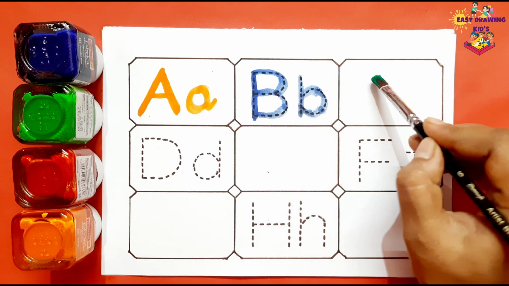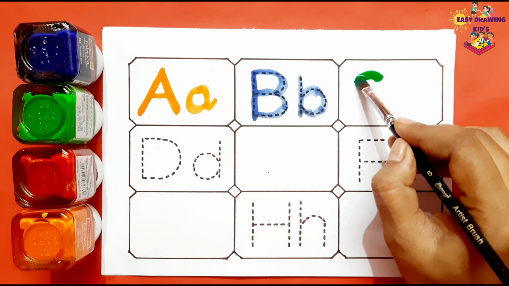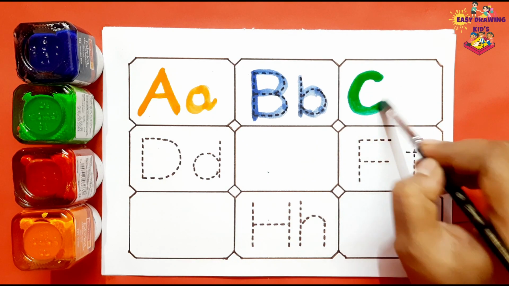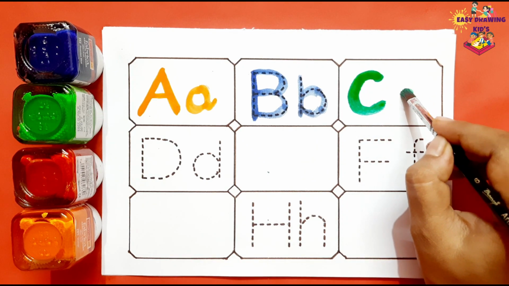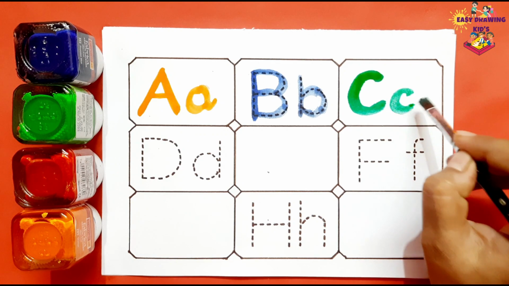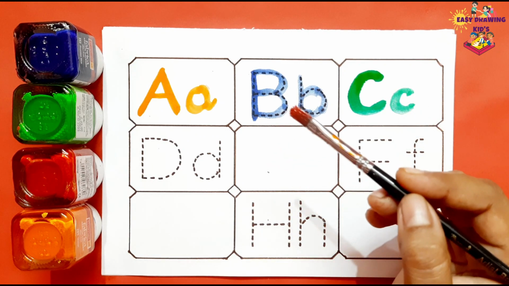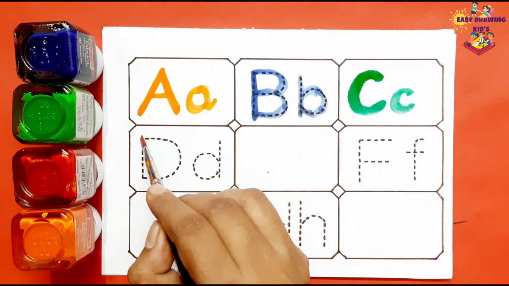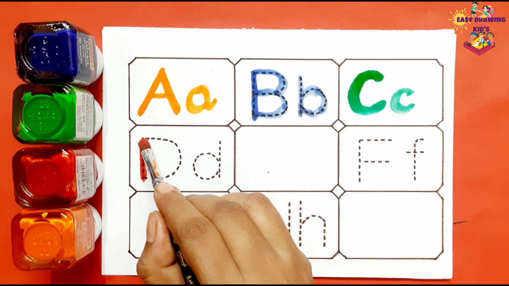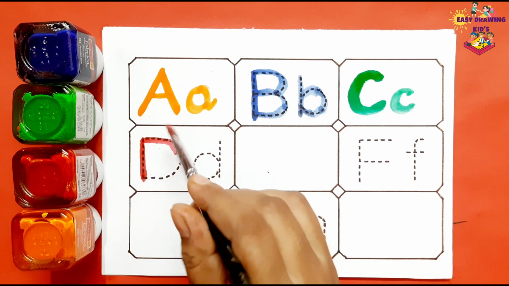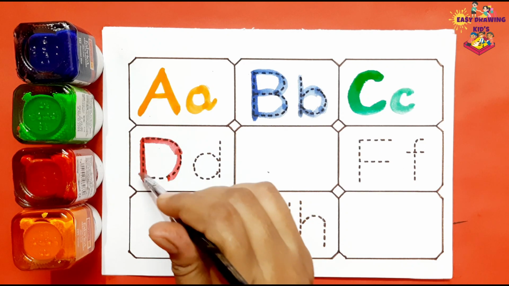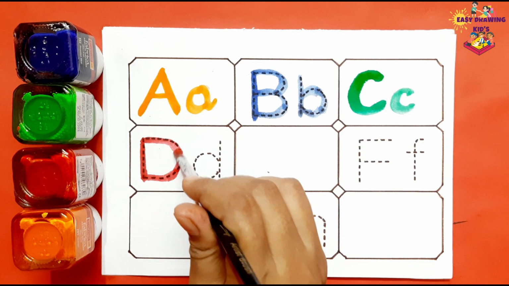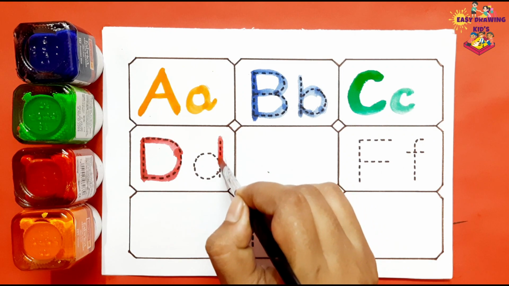Light green color, C, small c. Red color, D, small d.